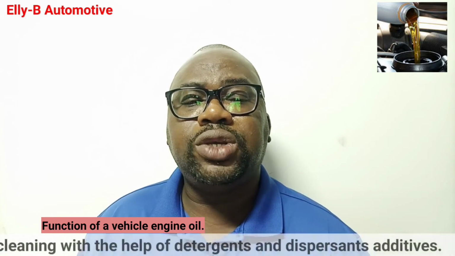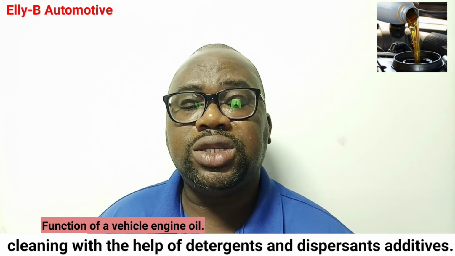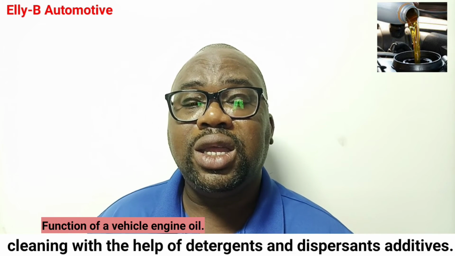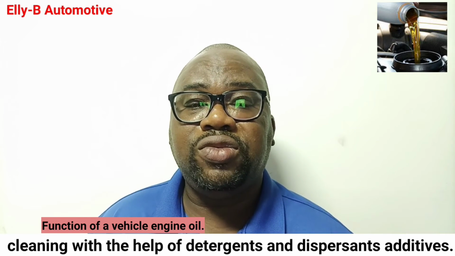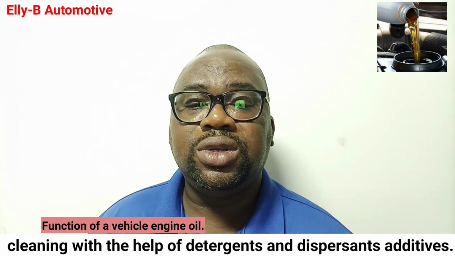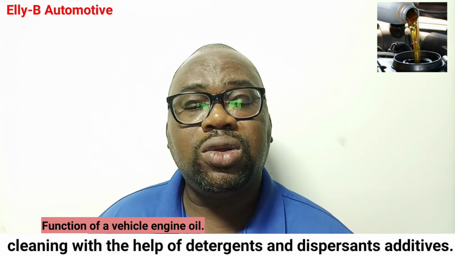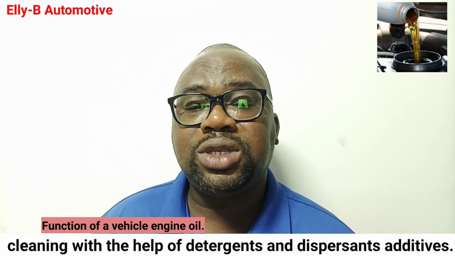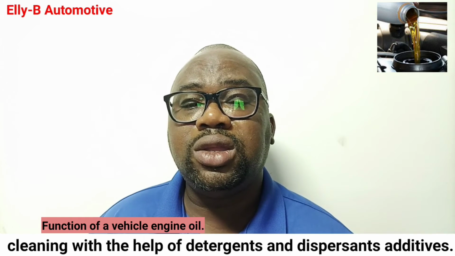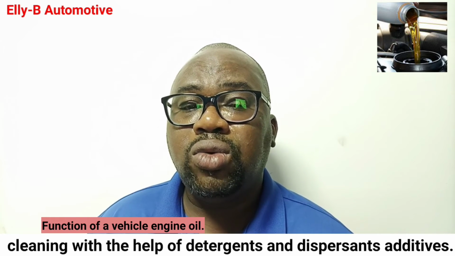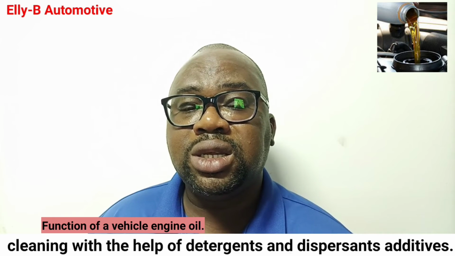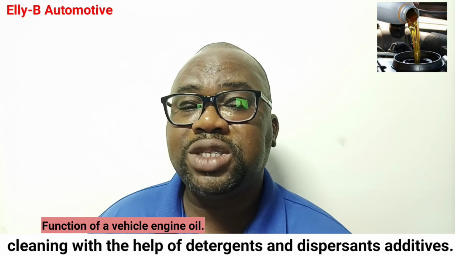So number two function of the vehicle's engine oil is to clean the internal parts of your engine. So this engine oil contains two additives that will help to clean your vehicle's engine. One is the detergent and two is the dispersant.